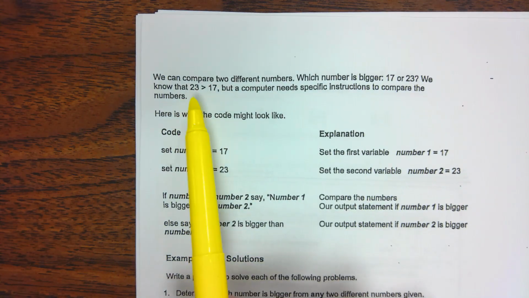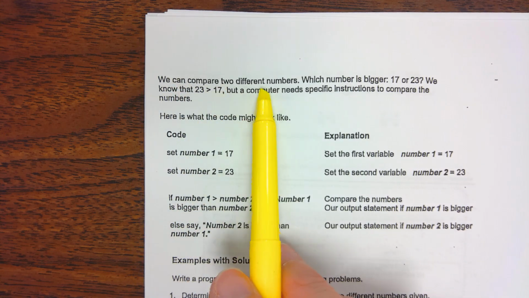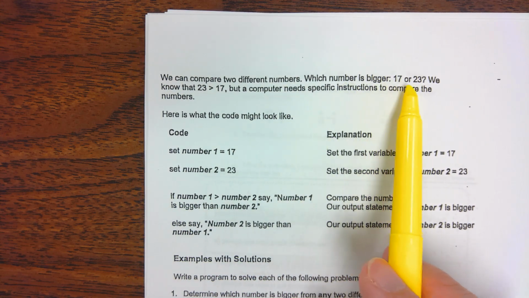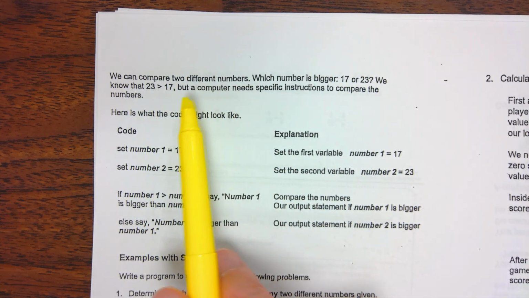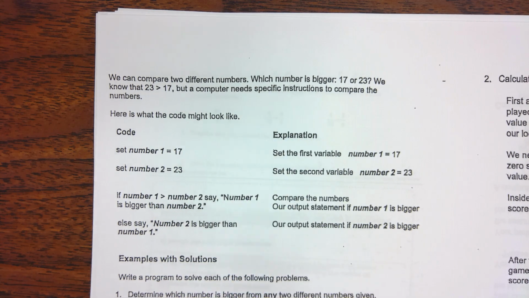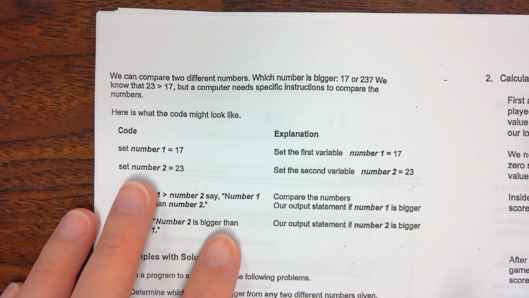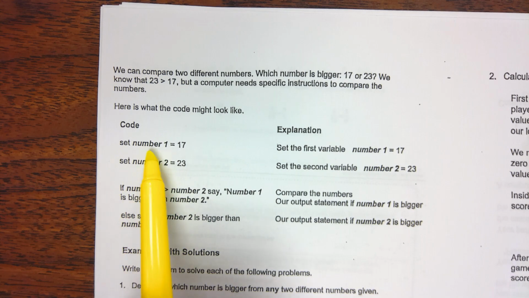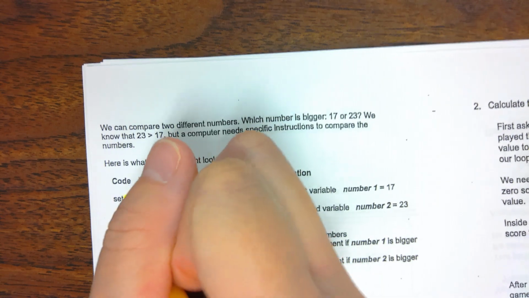Okay, so let's go over a few examples to see what it means. If I want to compare two different numbers, which number is bigger, 17 or 23? Obviously, based on our math knowledge, we know that 23 is greater. But the computer needs specific instructions to compare. So the code may look something like this: set number 1 to 17, set number 2 to 23.